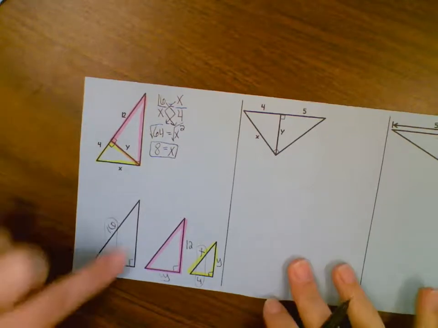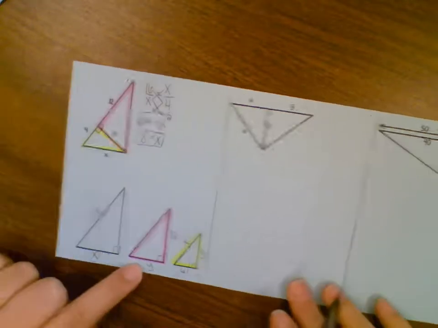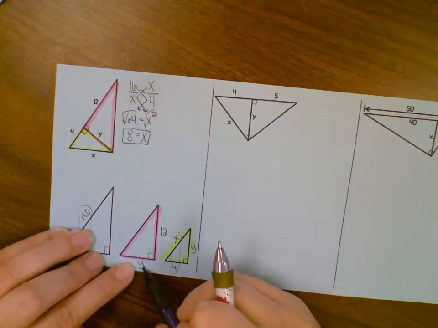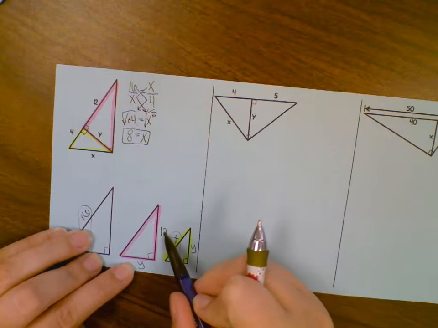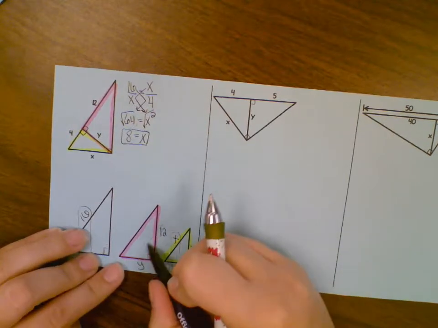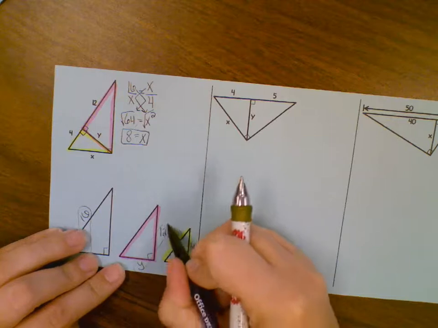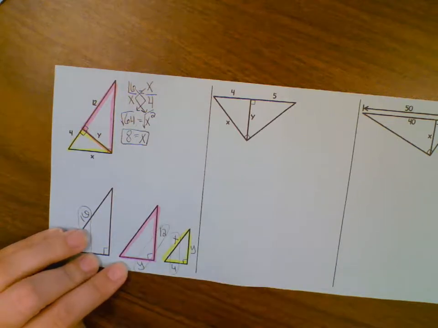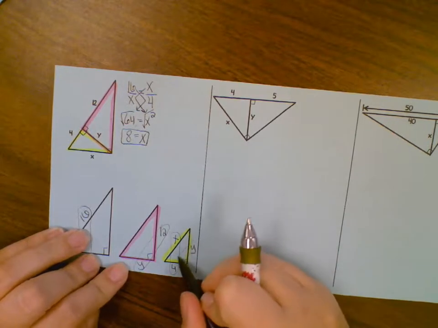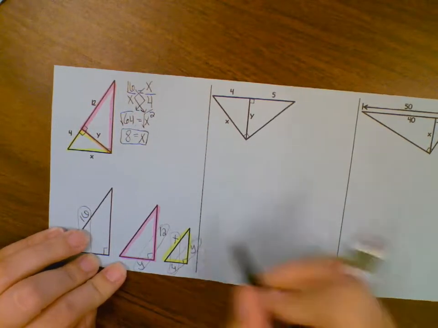So we got no y's in this one. So we move on to the next triangle and look for a y. So here we have a y on the bottom, and then the only number is on the altitude or the long side. So we need the other triangle to have a y and a number in those same positions, and it does. So there's our y.